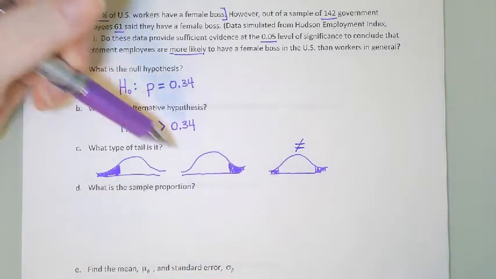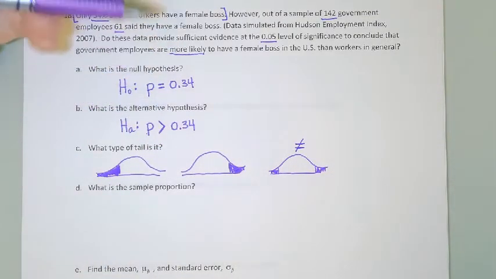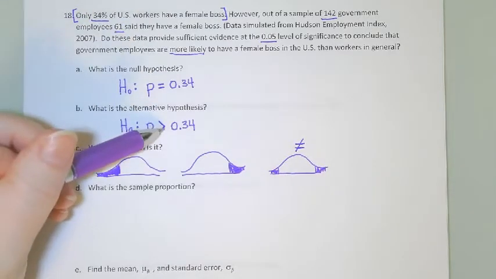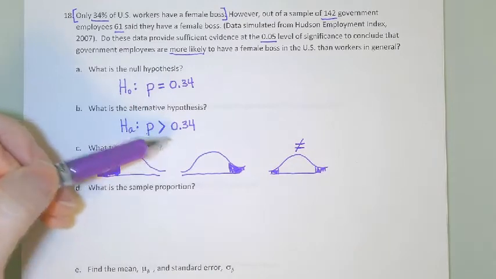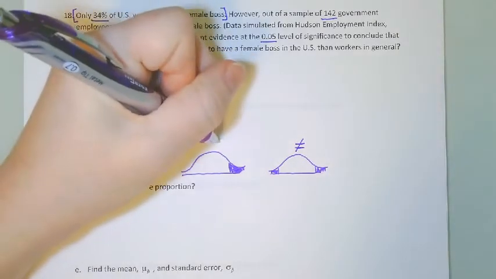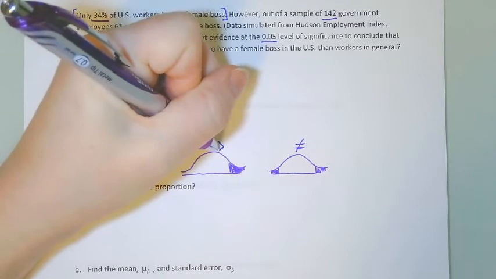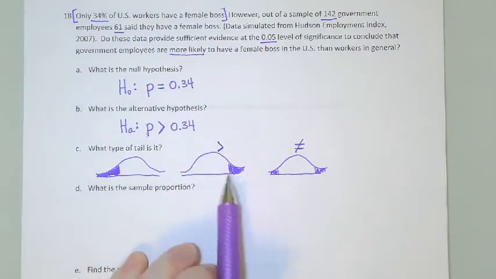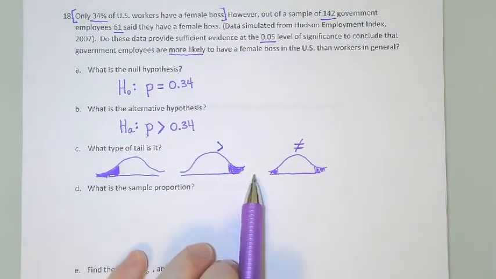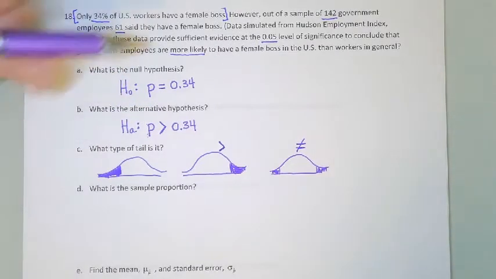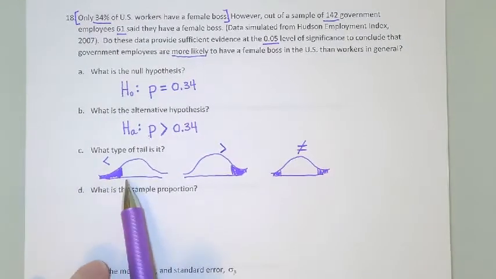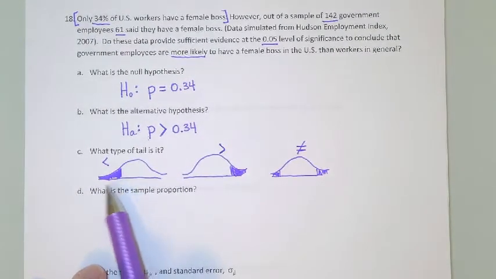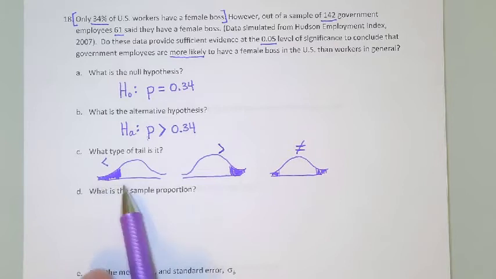If in our alternative hypothesis we're saying that the population proportion is greater than a value, then we're going to be interested in the area greater than the value or shaded to the right. If our alternative hypothesis used a less than sign, that would mean we were interested in the values less than or shaded to the left of our test statistic.